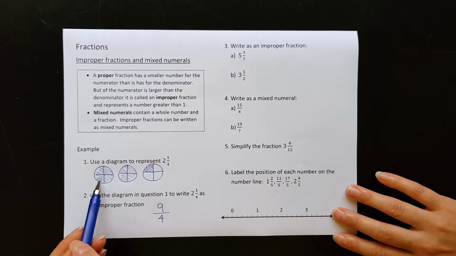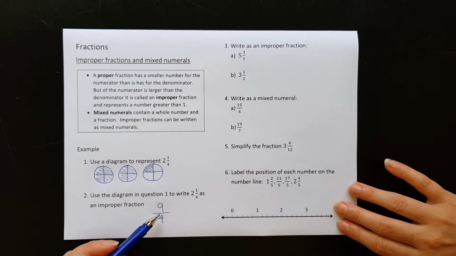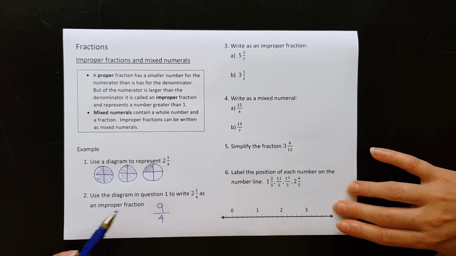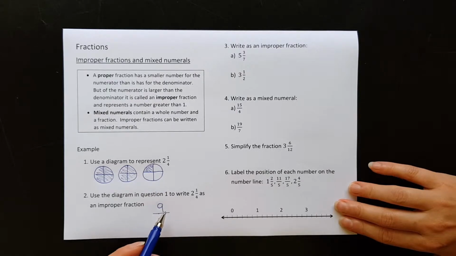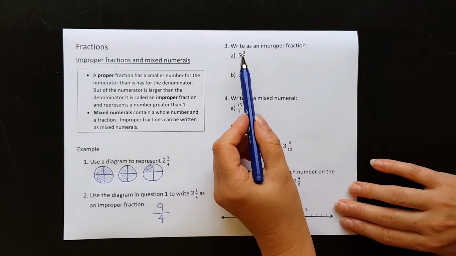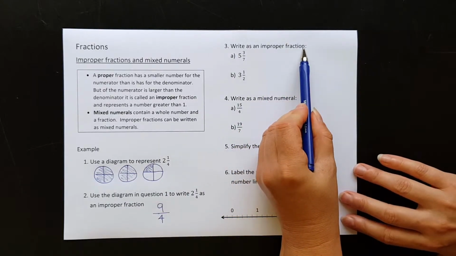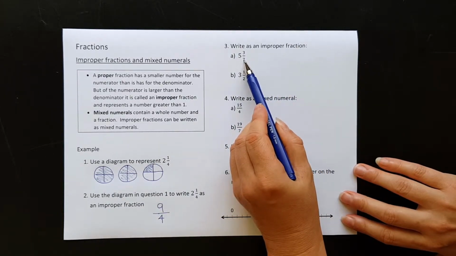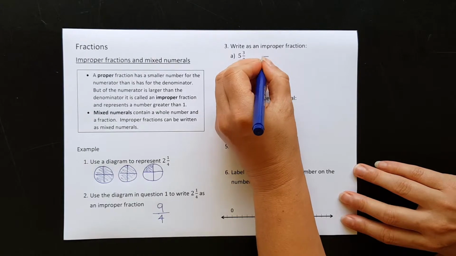Now you don't always want to draw diagrams every time you want to convert between a mixed numeral and an improper fraction. So there's a little trick, a procedure we can use to help us convert between the two. If I have a mixed numeral and I want to write it as an improper fraction, whatever is on the denominator is always going to be on the denominator. So if I'm talking about sevenths here, it's going to be sevenths as an improper fraction.